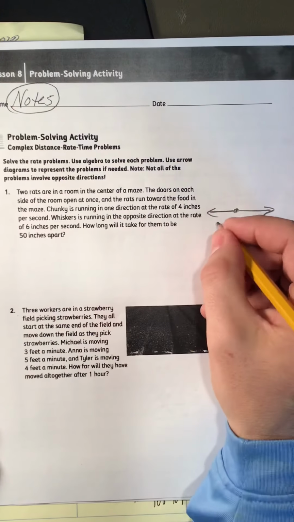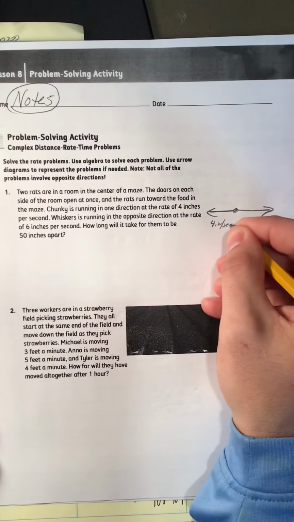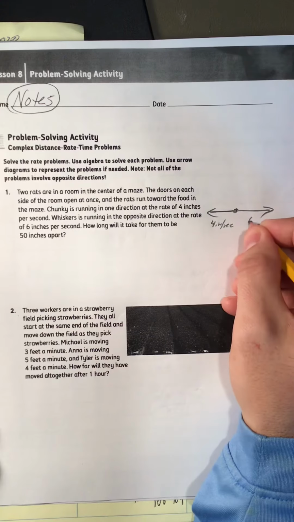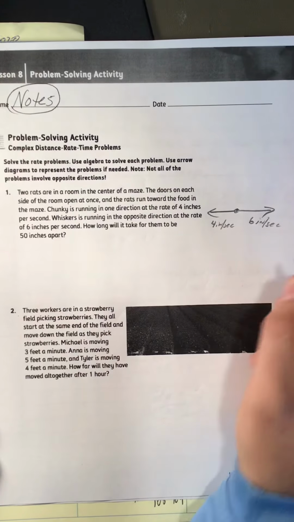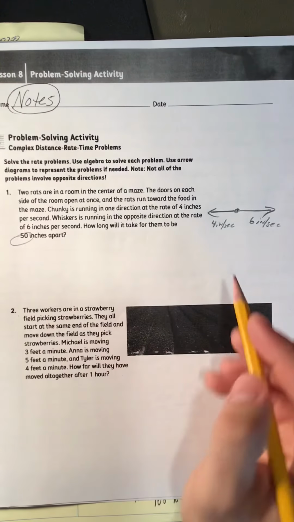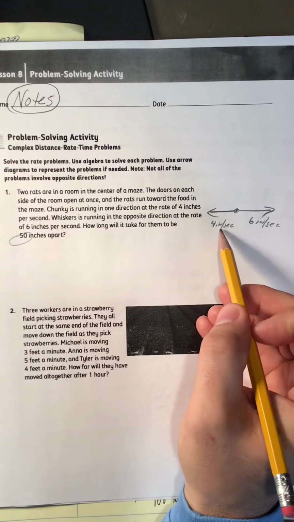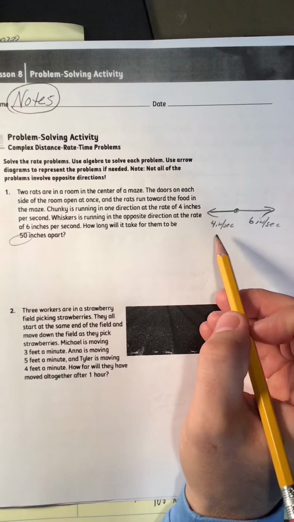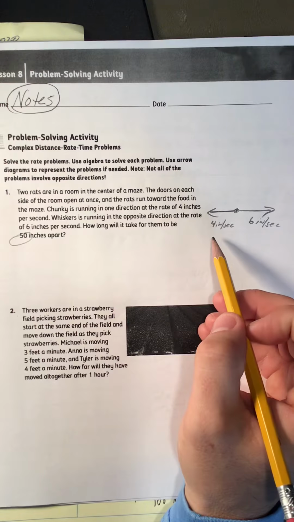Okay, Chunky is running 4 inches per second. Whiskers is running 6 inches per second. How long until they're 50 apart? Okay, well, how far would Chunky be after 2 seconds? 8 inches, right? 4 times 2.